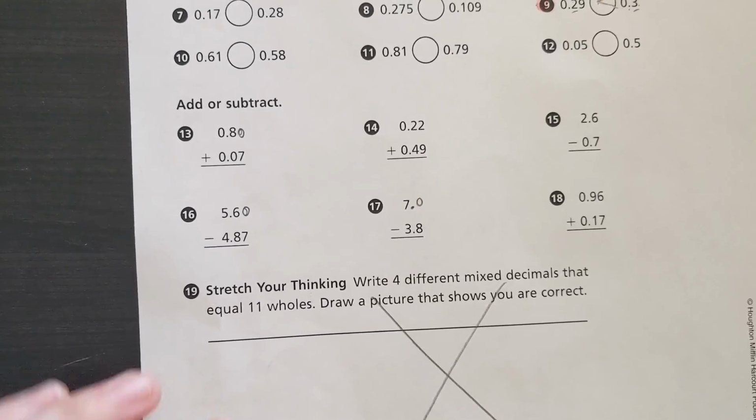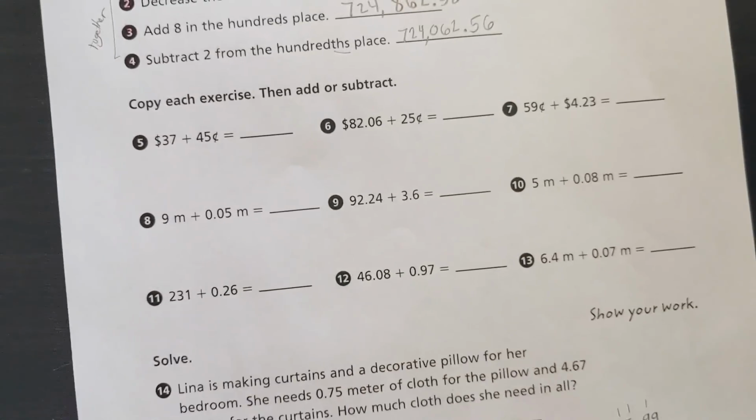All right, you're on your own, friends. You don't have to do stretch or thinking, so make sure you complete the Think Central assignment and then both sides of homework and remembering. Great job today.